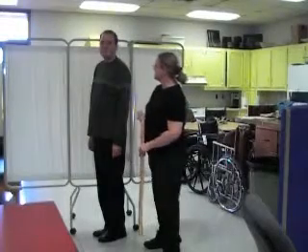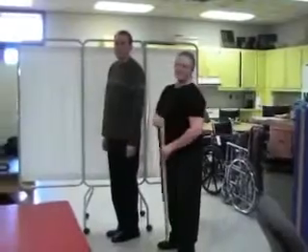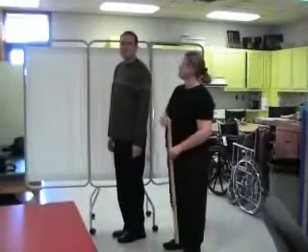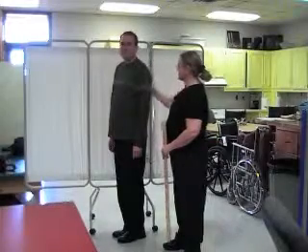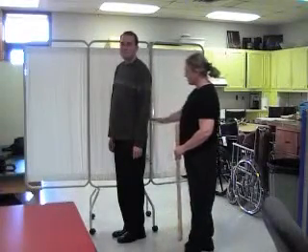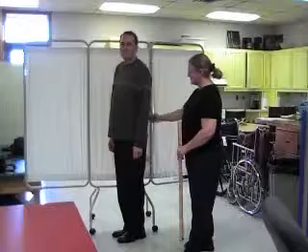And looking at standing posture, there are three normal curves to the spine. You have a cervical curve that goes this way, you have a thoracic curve that goes this way, and then you have a lumbar curve that goes the same as the cervical.